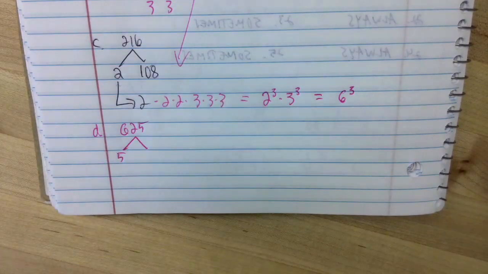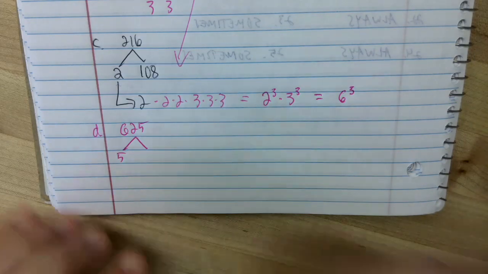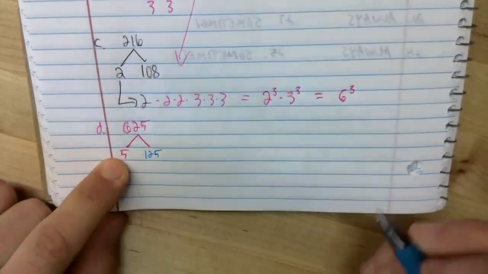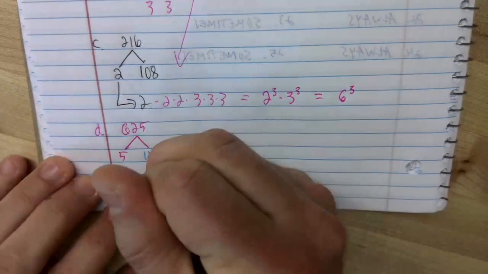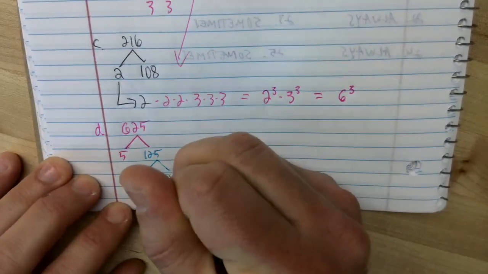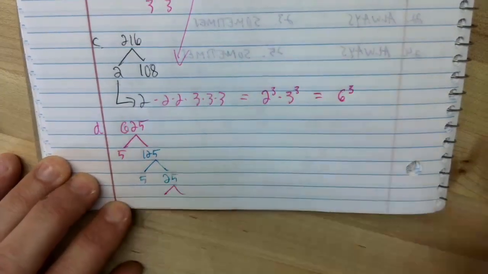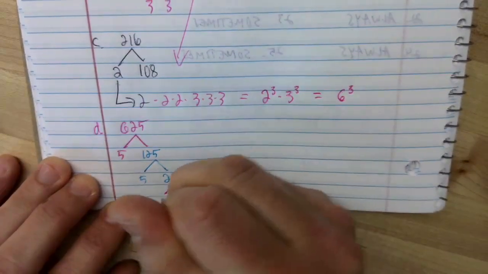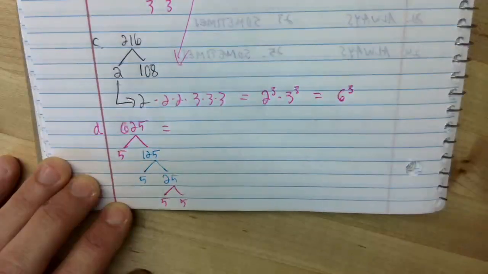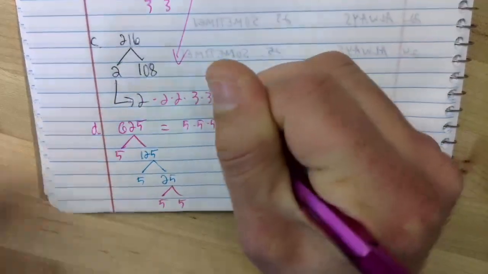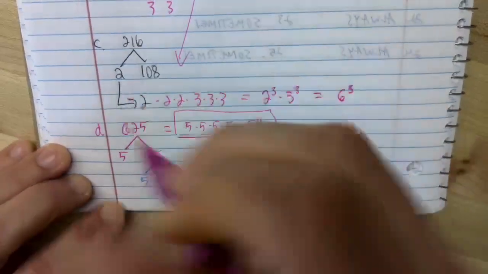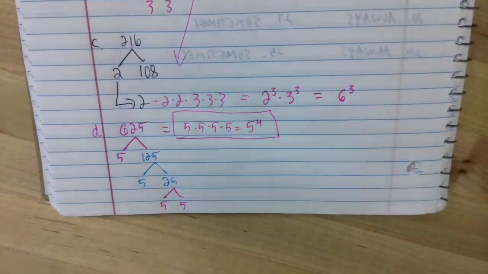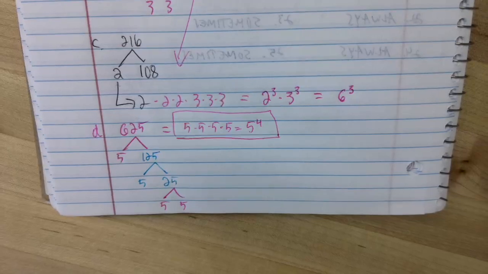5 and something. And I'll help you out here. It's 125. 5's prime, so I'm done with that part of the branch. 125 still ends in 5, so still we should try 5. 25. And then we can go to this one. 5 and 5. Okay, so 625 is equal to, or what was that, Macy? 5 to the 4th power. Yeah. Okay. So I will accept either one of these. They're both correct. So, 5 times, no, the dot, right? You remember what the dot means? Yeah, it means multiply.